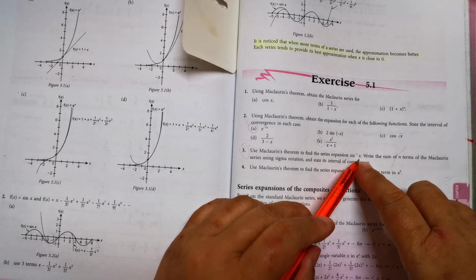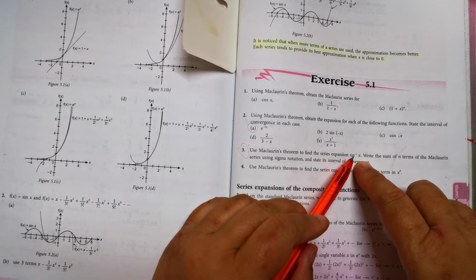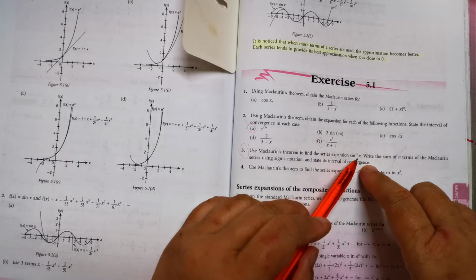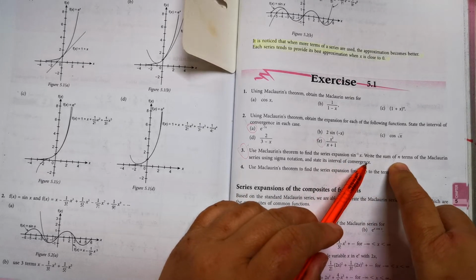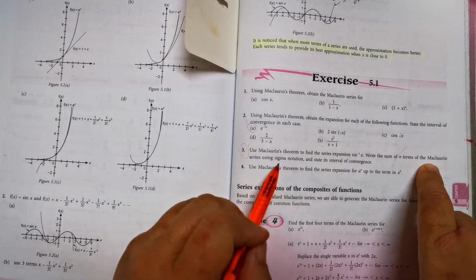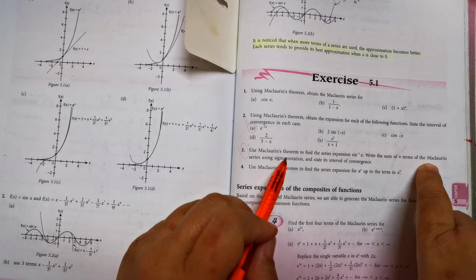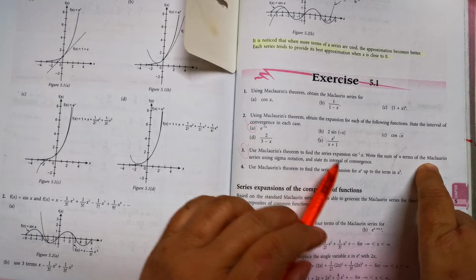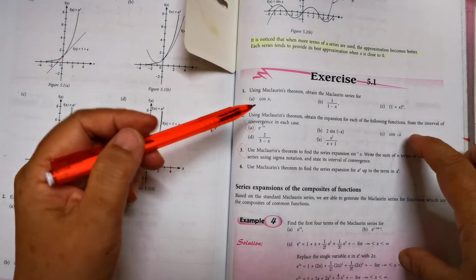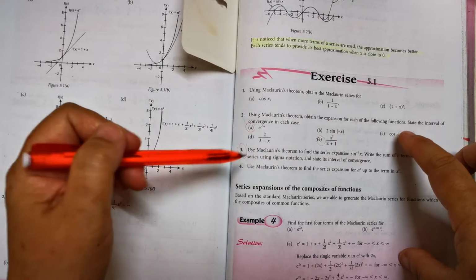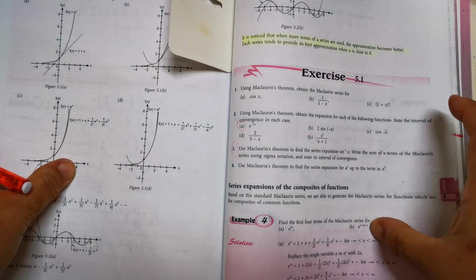Just now I have discussed arc tangent x, so it's a similar step. Then write the sum of n terms of the Maclaurin series using sigma notation, and write down the interval of convergence. So your homework is B, C, D, and number 3 in exercise 5.1.